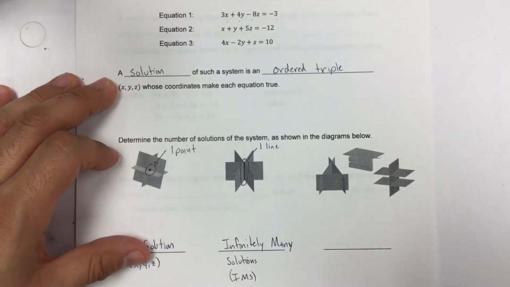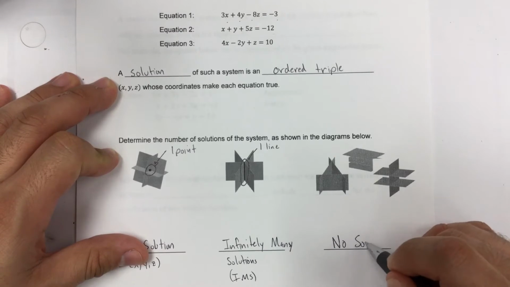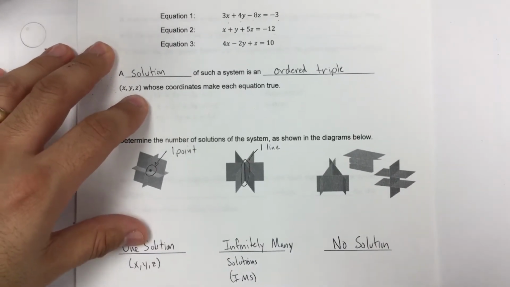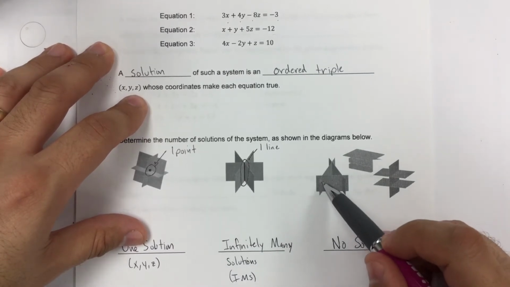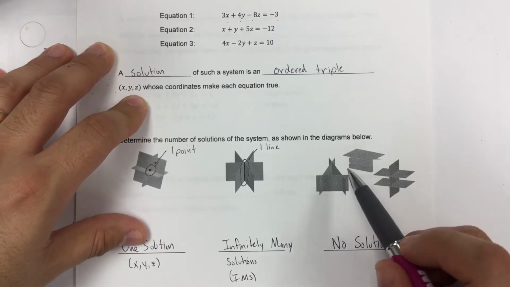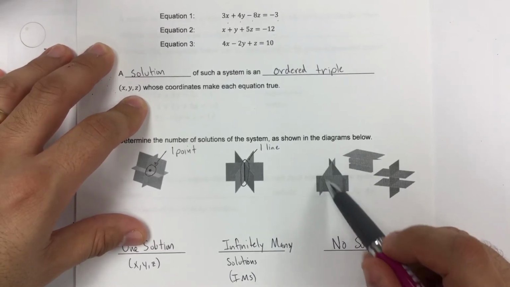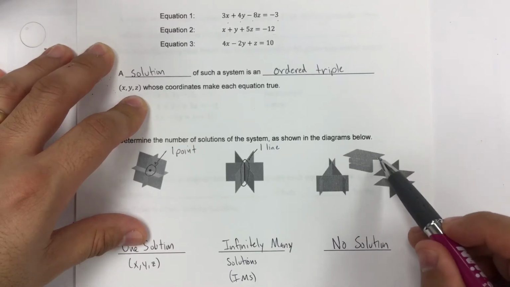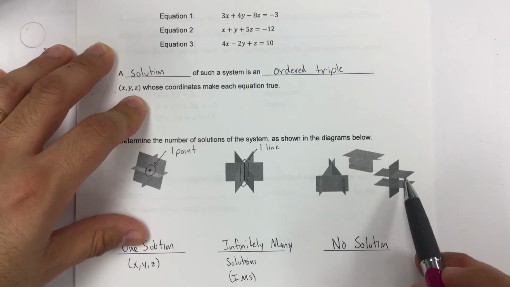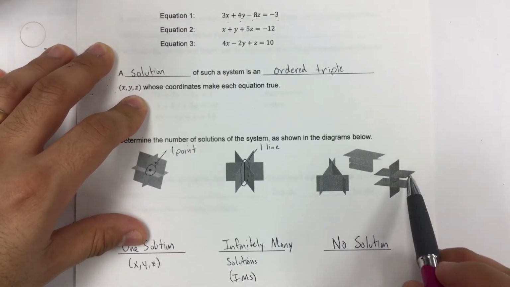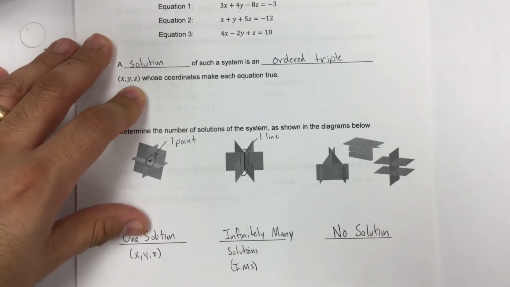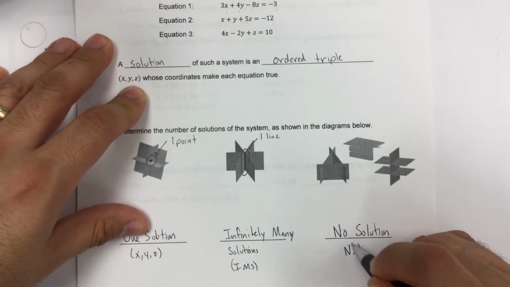Now the last one, this is going to be our no solution. And the reason why it's no solution, because since we have 3 planes, all 3 planes must intersect. Here, I can see that 2 planes intersect at this line, 2 planes intersect at this line, and 2 planes intersect here, but never at any point or line do all 3 planes intersect. And the rest of these you can see, so this is one plane on top of another, they do not all intersect. We have a plane being, not really bisected, but being hit by 2 other planes, but never all 3 planes in one spot. So that would be a no solution. I also abbreviate that as NS.